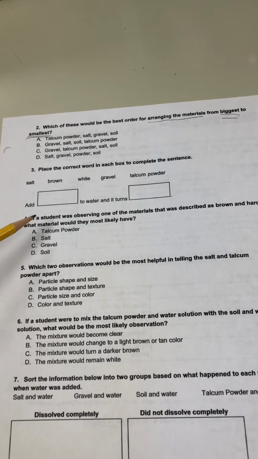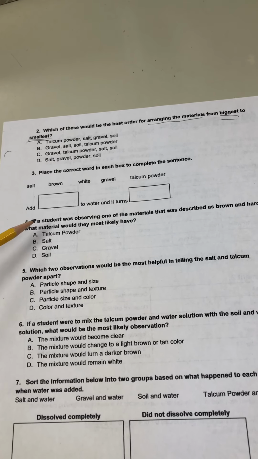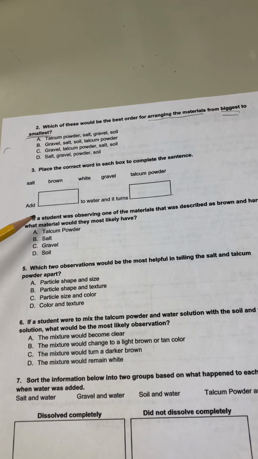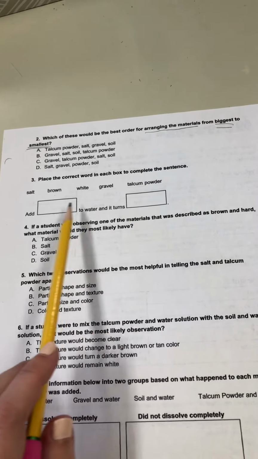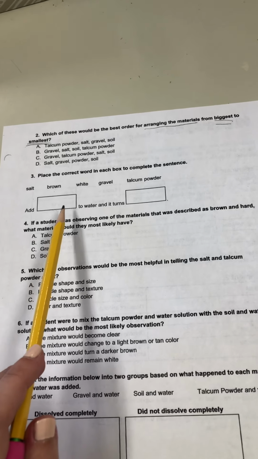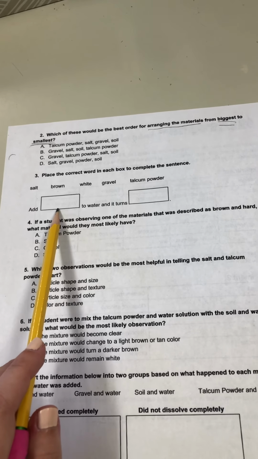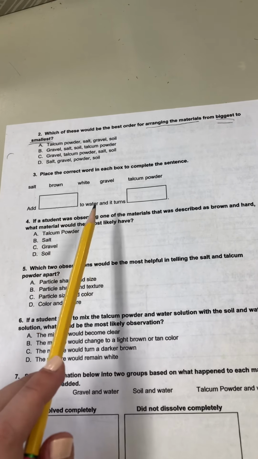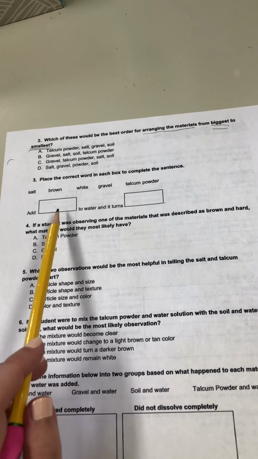All right, let's look at number 3. Your directions are to place the correct word in each box to complete the sentence. Your sentence and your boxes are down here. Some information that is helpful for this one is for this first box, you're going to put a mixture. You're either going to put gravel, talcum powder, or salt for this first box.